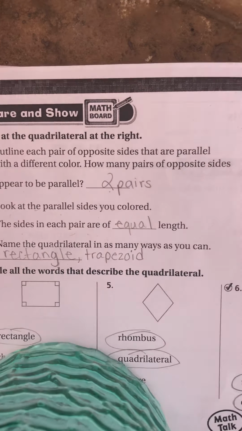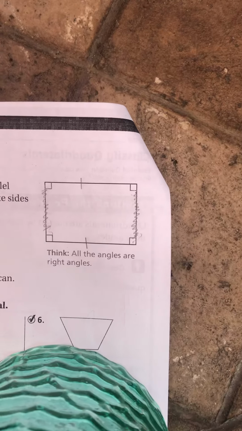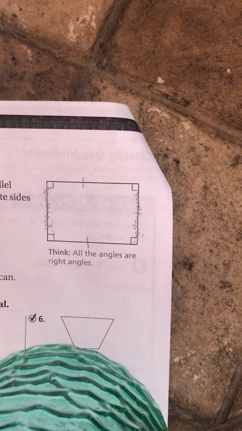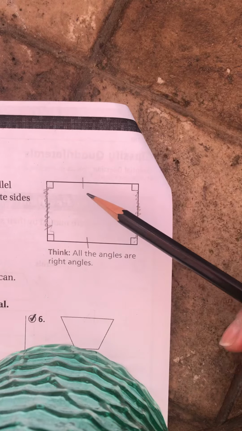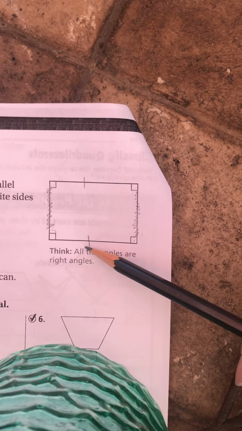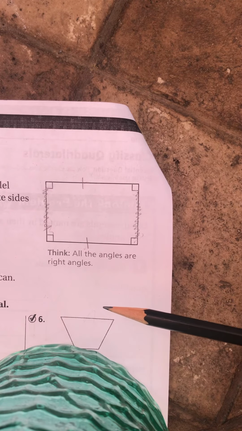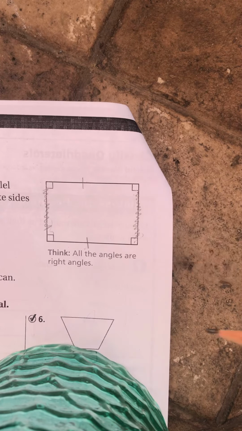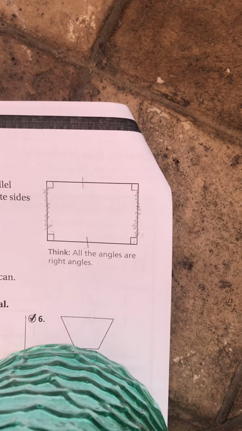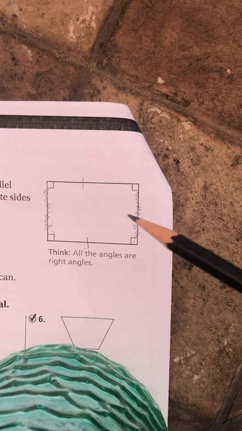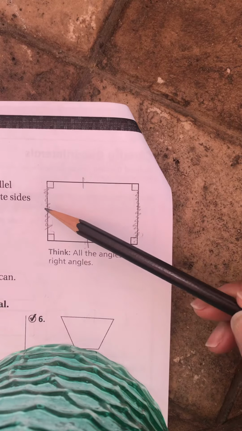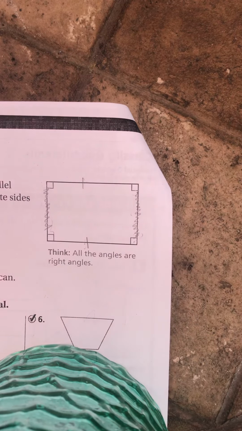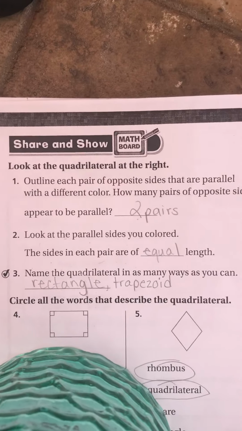Let me explain. Here is the quadrilateral. It's a rectangle, but it's also a quadrilateral. You have these 2 lines that are parallel. They're never going to cross. They're never going to touch. And you have these 2 vertical lines on a rectangle that are never going to cross and they're never going to touch. So how many pairs is that? This is 1 pair. These 2 are the other pair. So that's where Ms. Harling got 2 pairs.